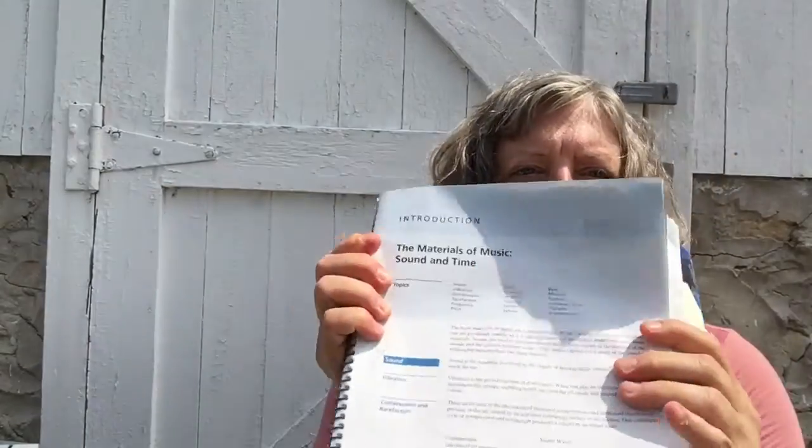Now, this is for the introduction in the textbook, the materials of music, sound, and time. The 4 words you want to commit to memory are pitch, intensity, timbre, and duration. And where are those words? Under topics: pitch, intensity, duration, and timbre. They're on page X15 in italics. Those are the 4 properties of sound.